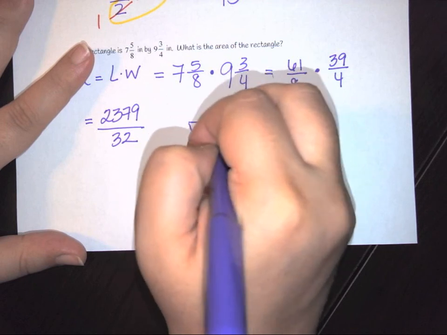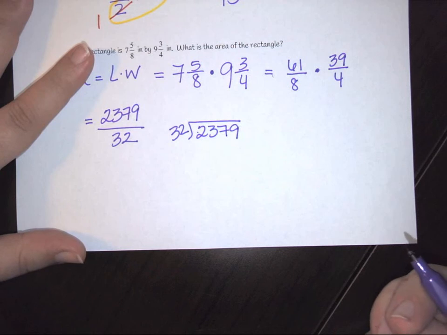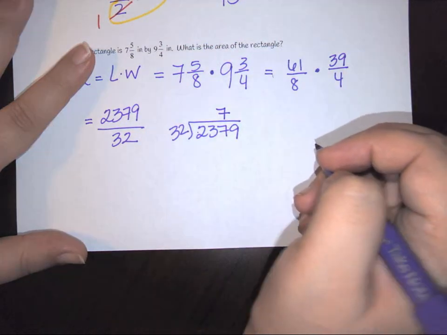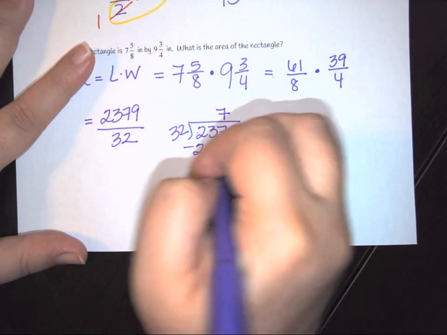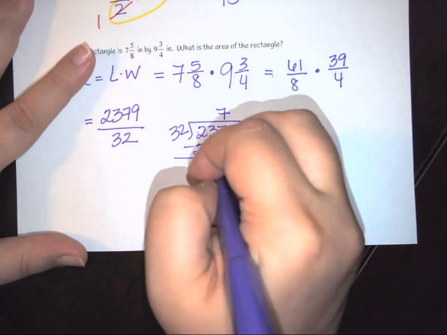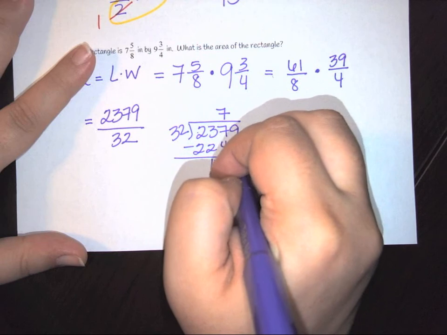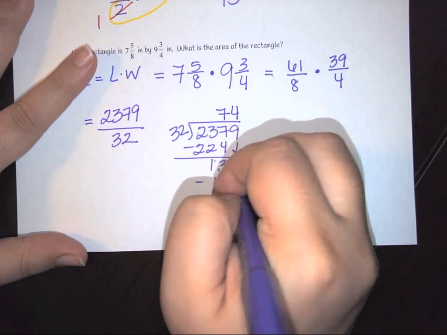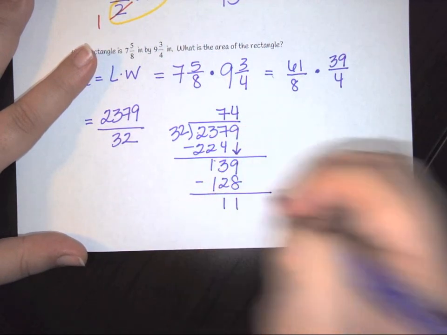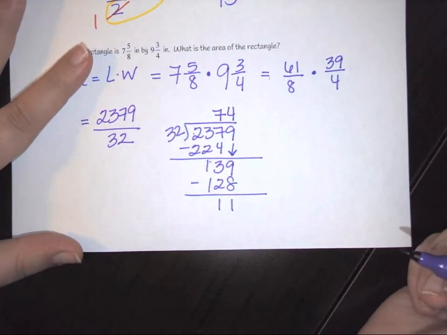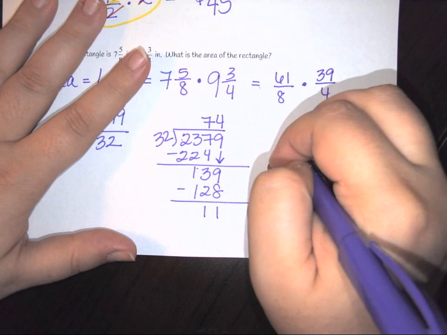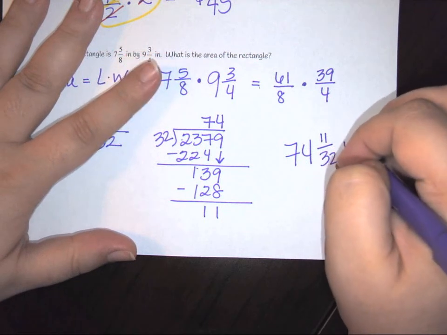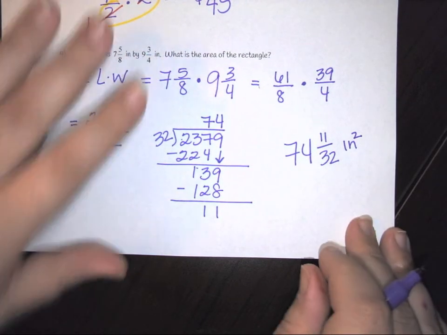So 2379 goes in, 32 goes out. 32 goes into 237 7 times. I'm going to subtract away 224. When I do that, I'm left with 13. Carry down the 9. 32 goes into 139 4 times. I'm going to subtract out 128. When I do that, I get 11 back. Since 11 is less than 32, I know I'm done. And so here, this is going to be 74 and 11 over 32 inches squared.